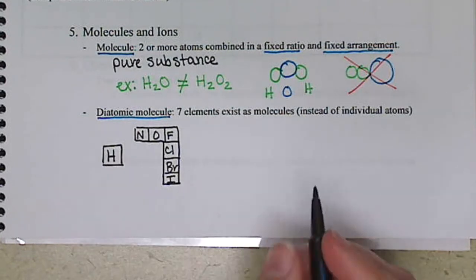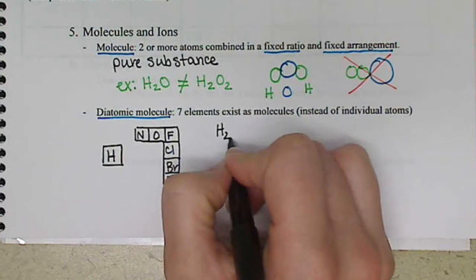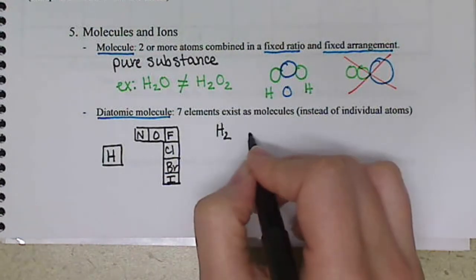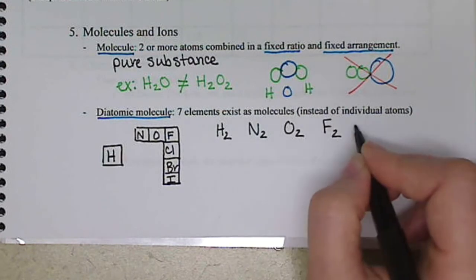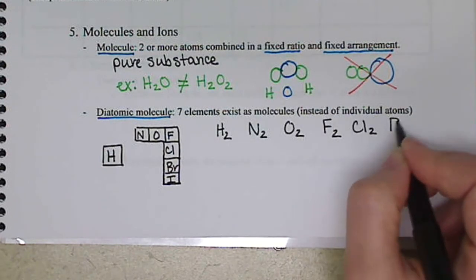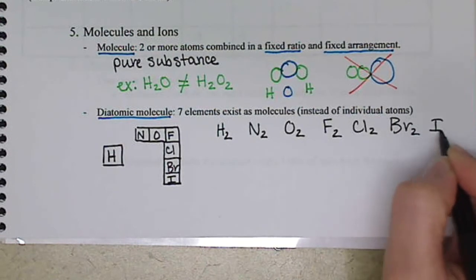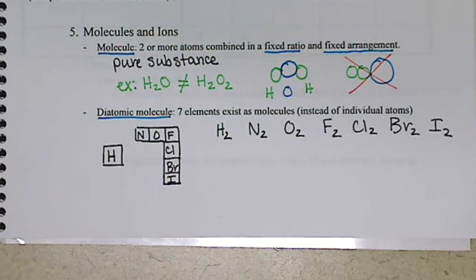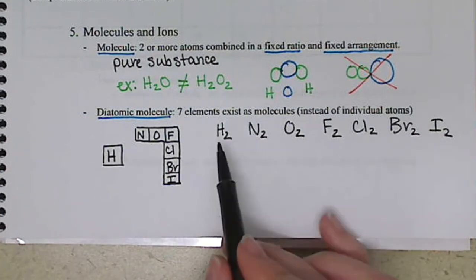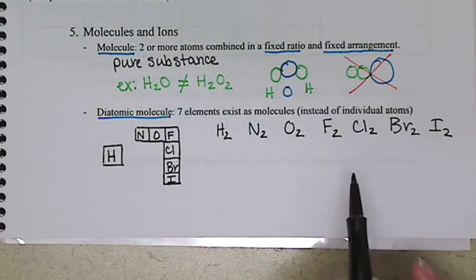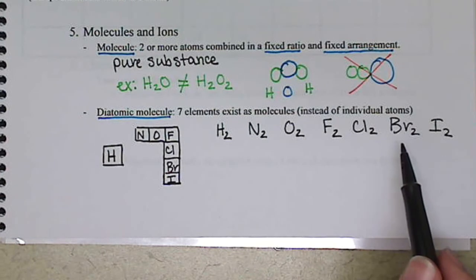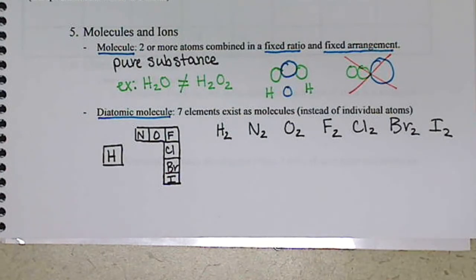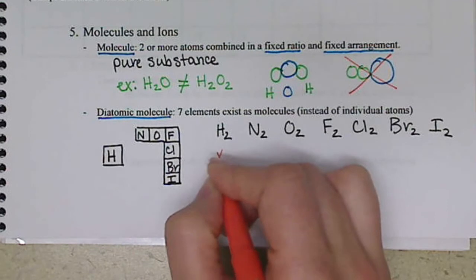So when hydrogen is by itself, it forms H2. Nitrogen by itself is going to be N2. Oxygen, fluorine, chlorine, bromine, and iodine as well. Anytime these elements are by themselves, just that type of atom, no other type of atom around them, they're going to pair up with another one of their own. You need to know these 7.